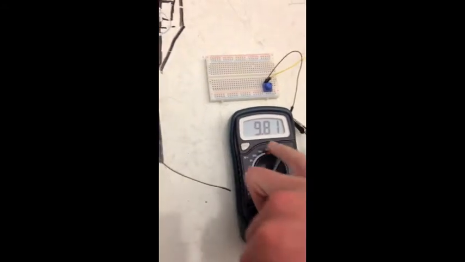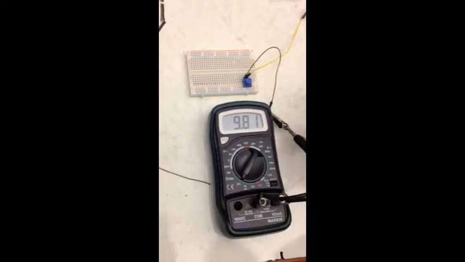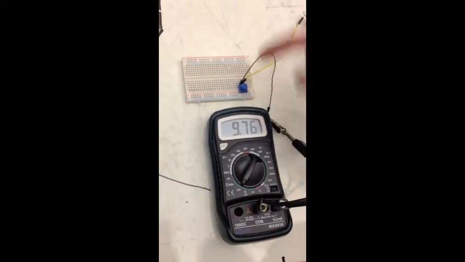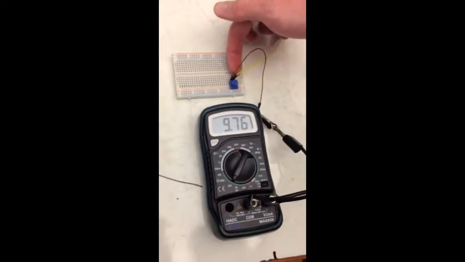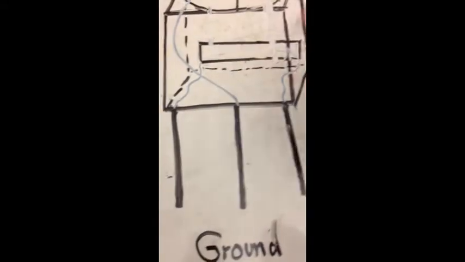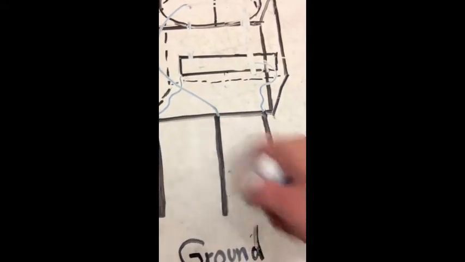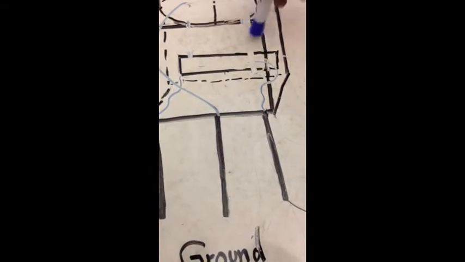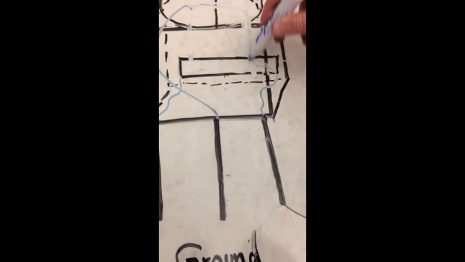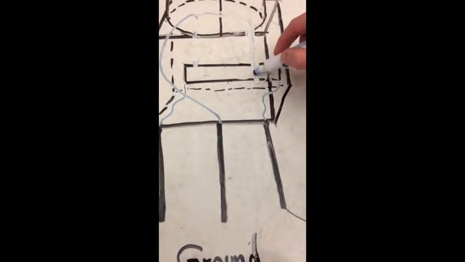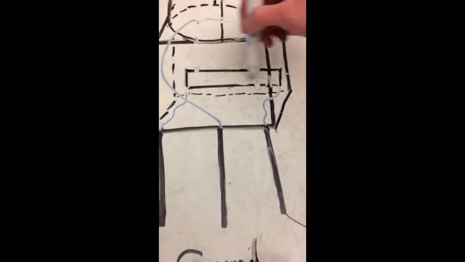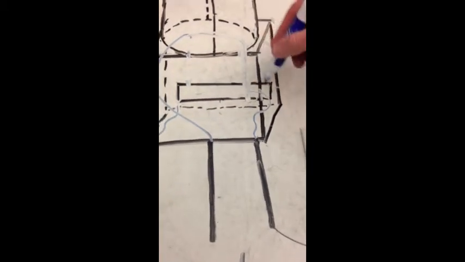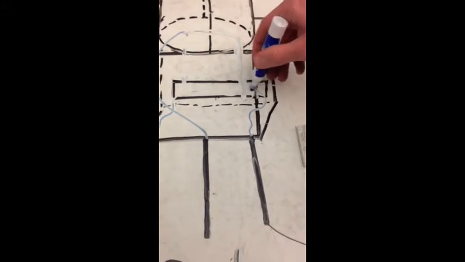Okay, so now you'll note that it's reading 9.81, so its resistivity is all the way up, and you'll notice that I now have it connected to the left and the ground. If you go over to this diagram, I have it connected here and here. So that's almost as if this wiper has been switched all the way over to here. The electricity has to travel all the way along that, and that's why the resistivity is so high. And that's why if you were to connect it back to this one, the resistivity would be 0 or close to it, because it barely has to travel any distance at all through the resistor.